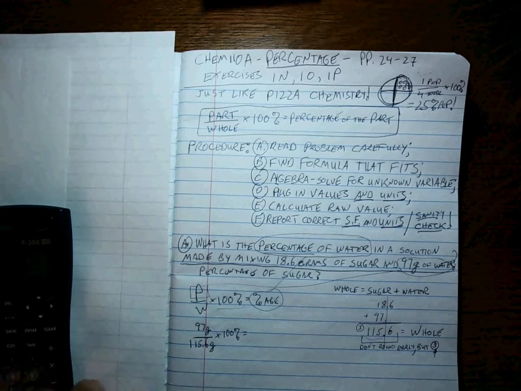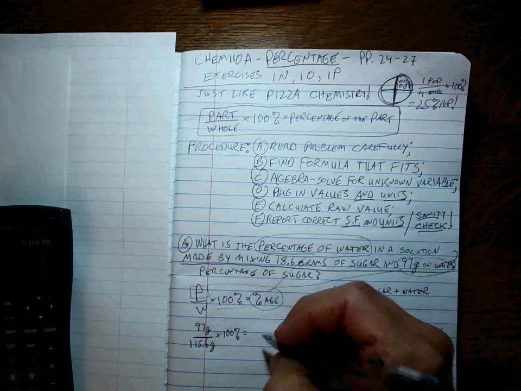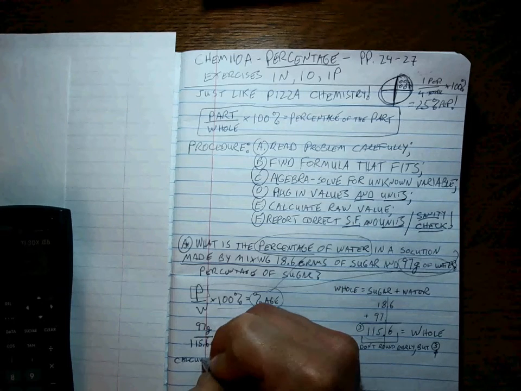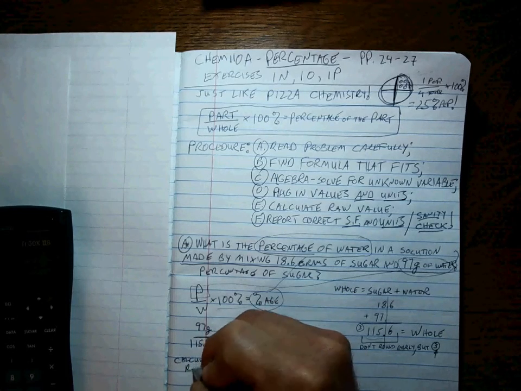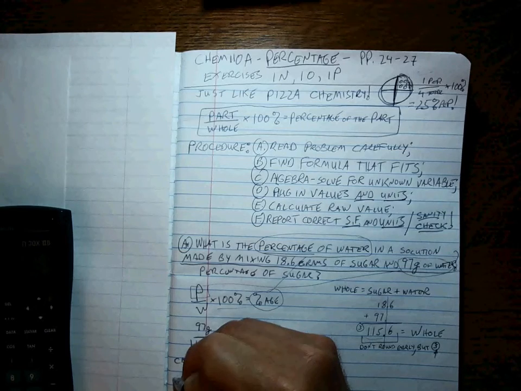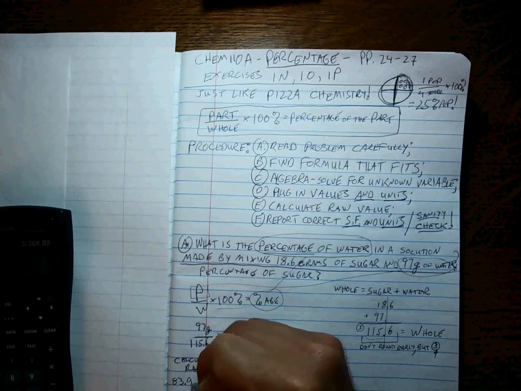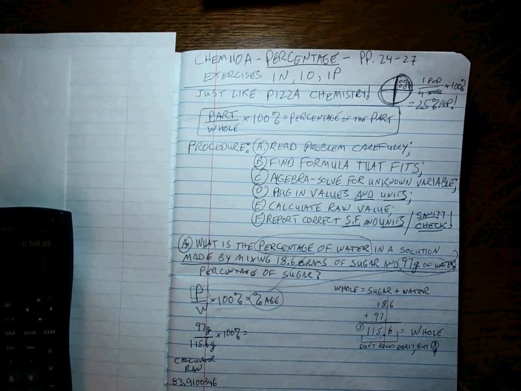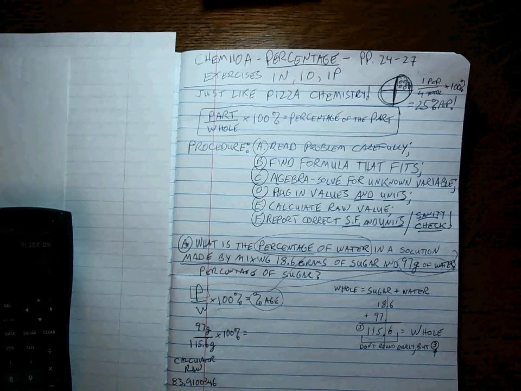And when we do, 97 divided by 115.6 times 100 is equal to, let's see, calculator, raw is 83.9100346.